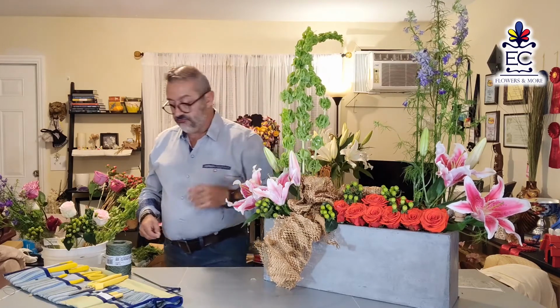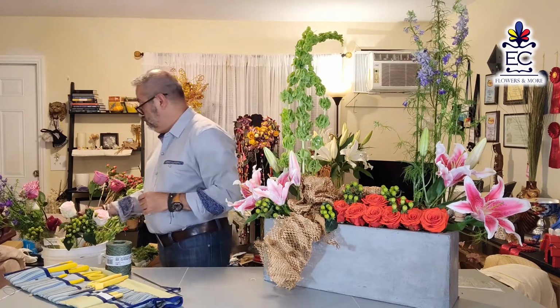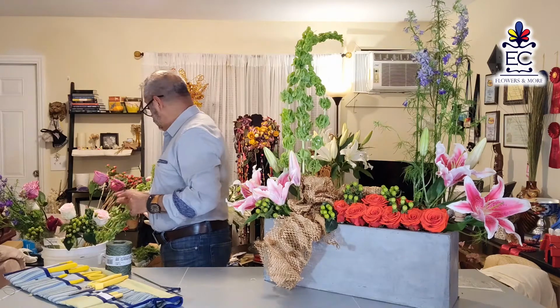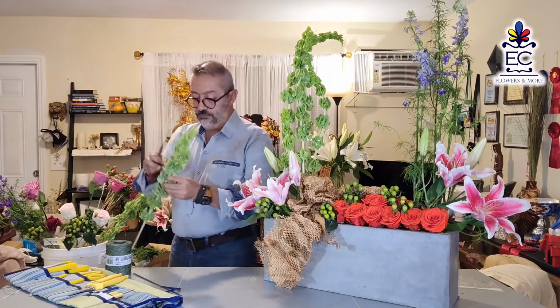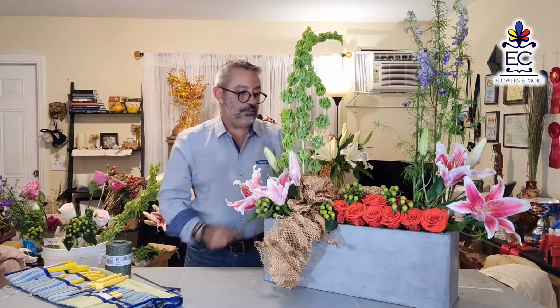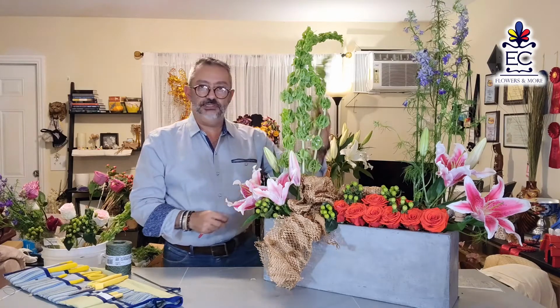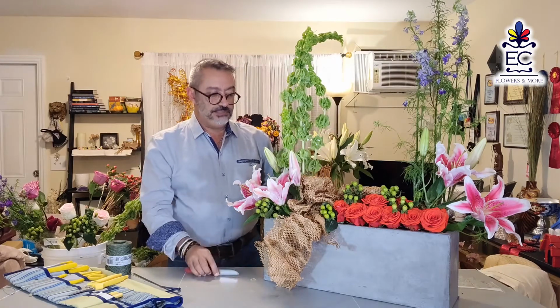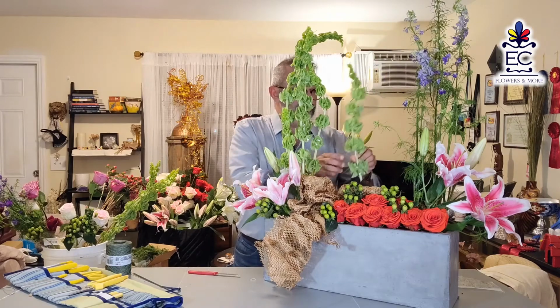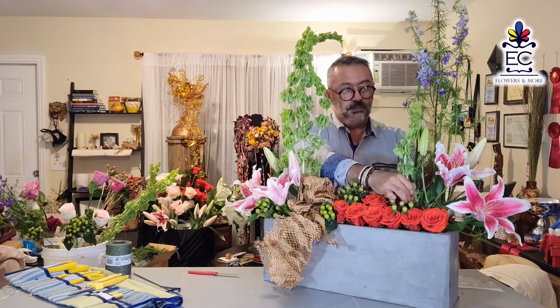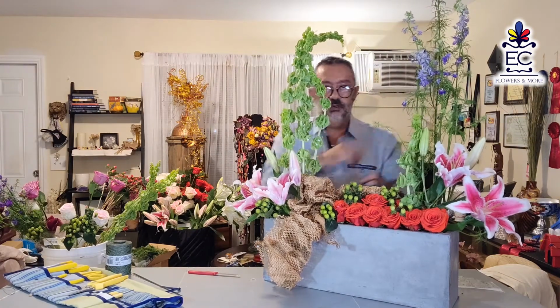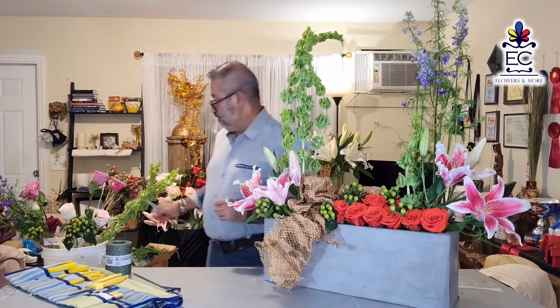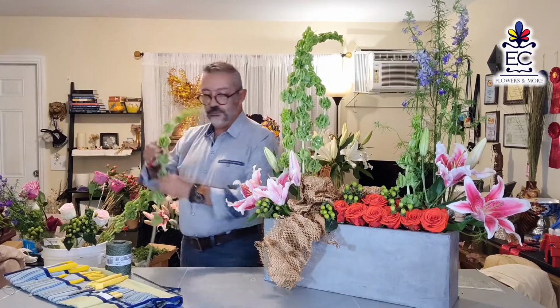This is not finished. I'm gonna add some extra of the beautiful Bells of Ireland, and not repeat on this side. I'm gonna add some beautiful ones right here to give a little bit more of the green color to my arrangement.